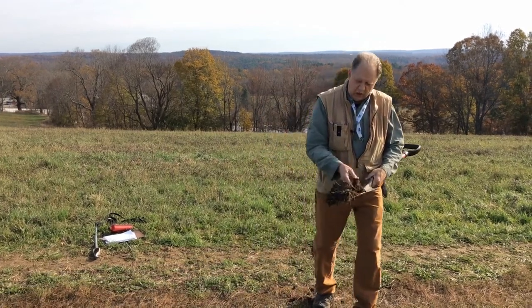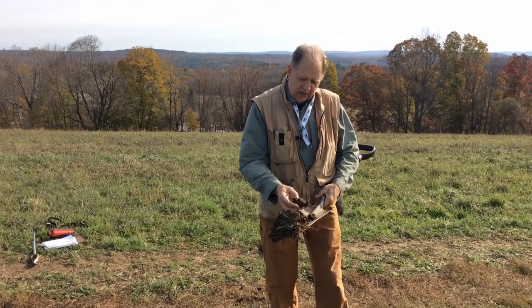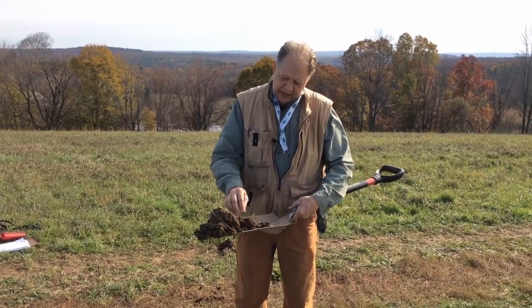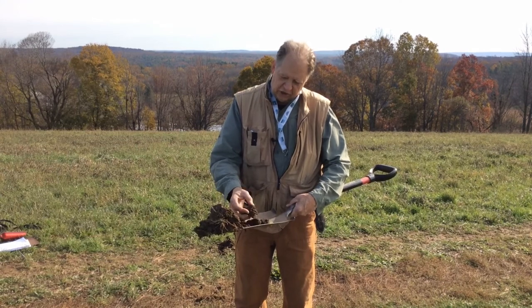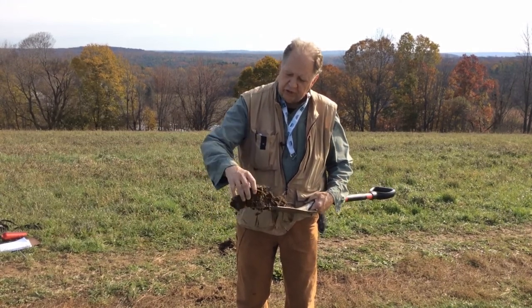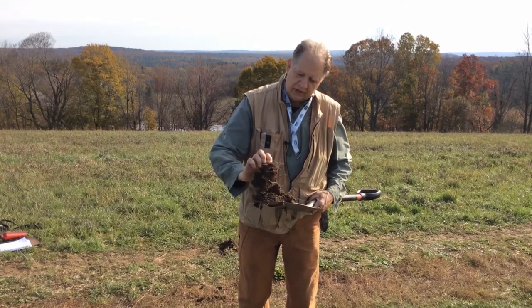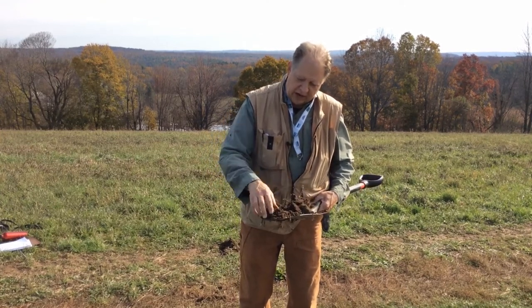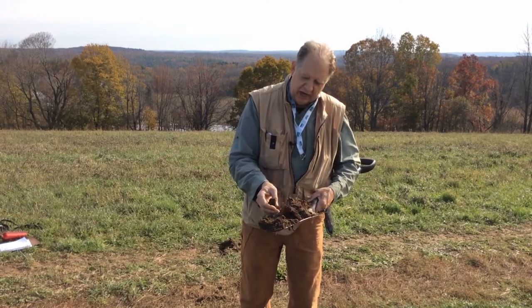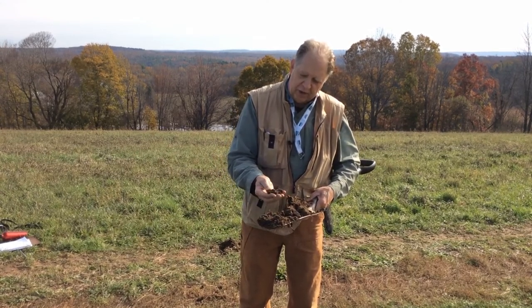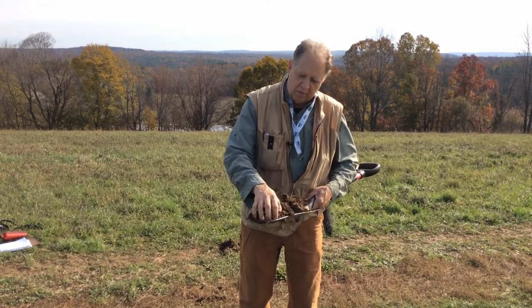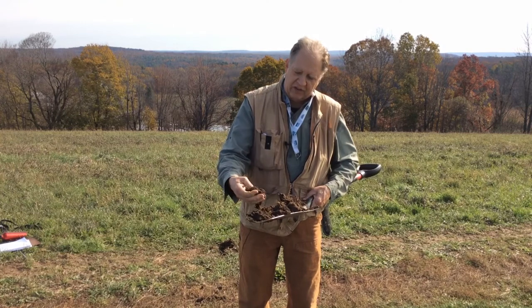So we don't have that nice crumb-like structure that we had before. It's a little chunkier, and then also you can see it's almost got some decent root growth there. Below that area, we've got a little bit of an area right in here where it's a little bit platy and a little bit firmer. So we do have some evidence of compaction here.